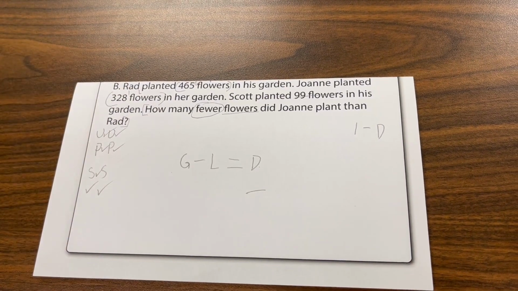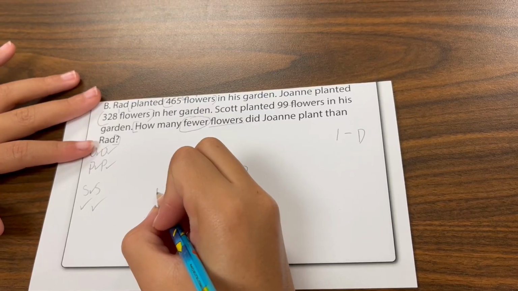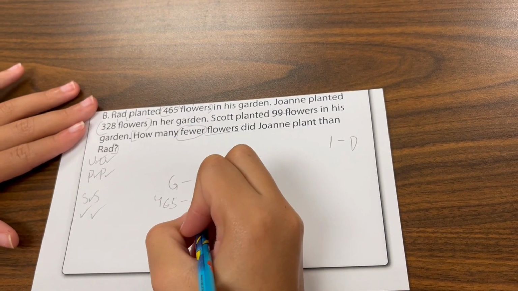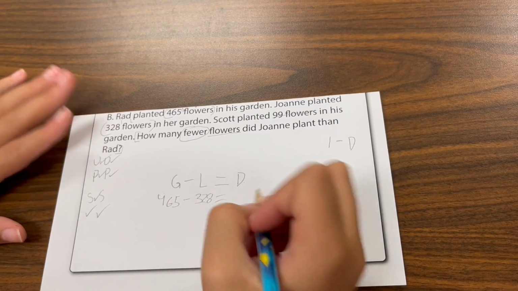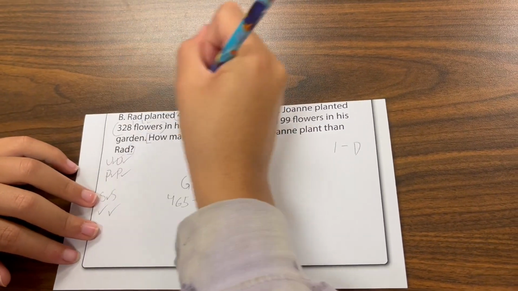Beautiful. Now what do we find? Now we have the numbers. Nice. And after you write your numbers, what do you do up here? We check them off.